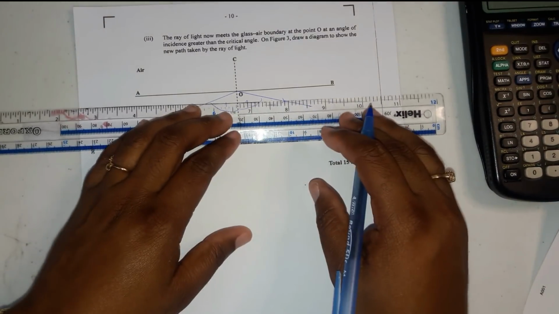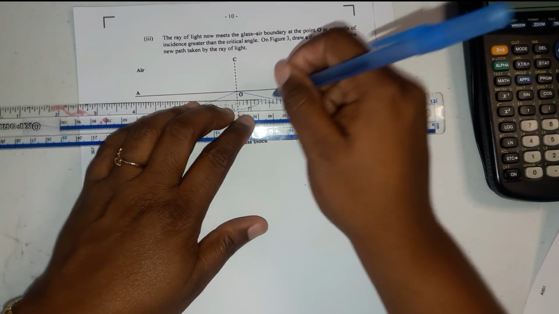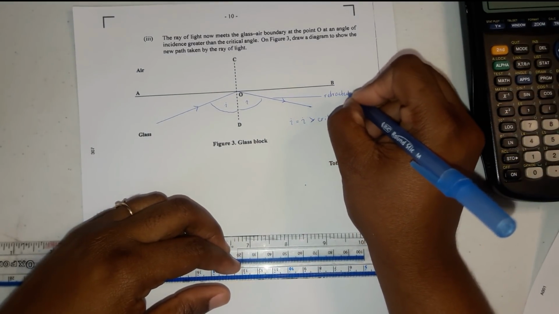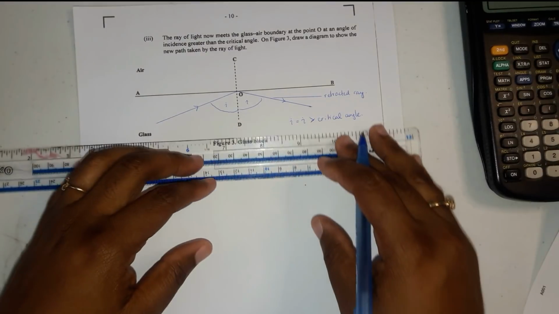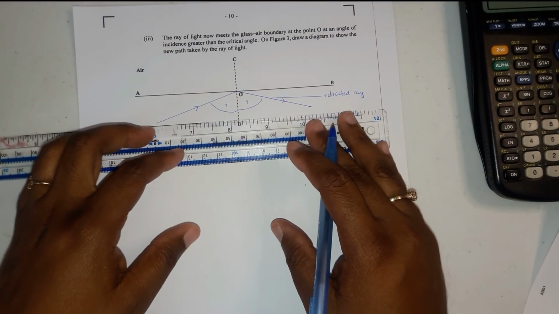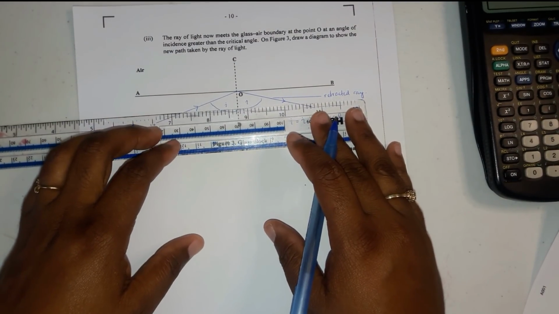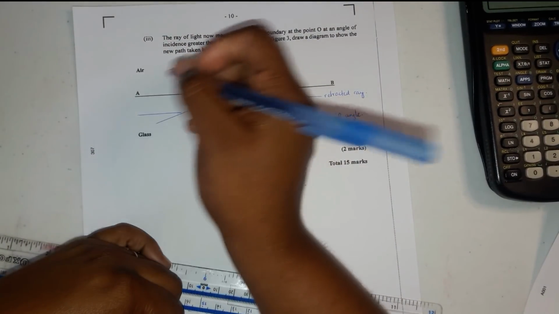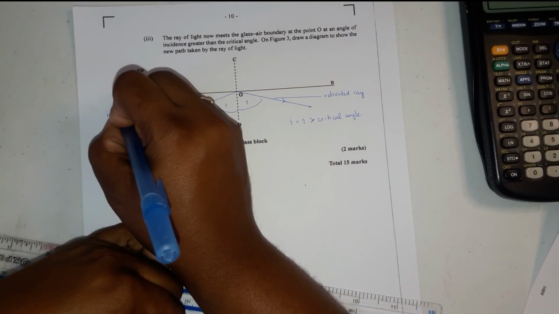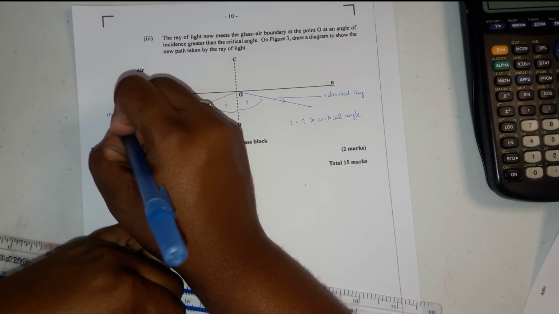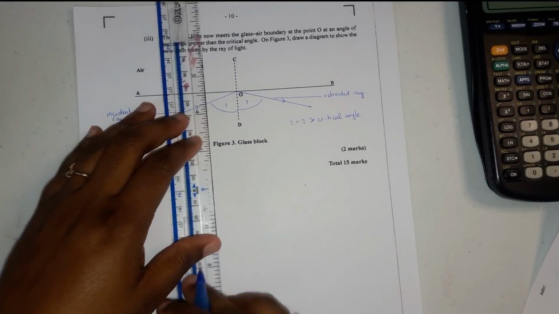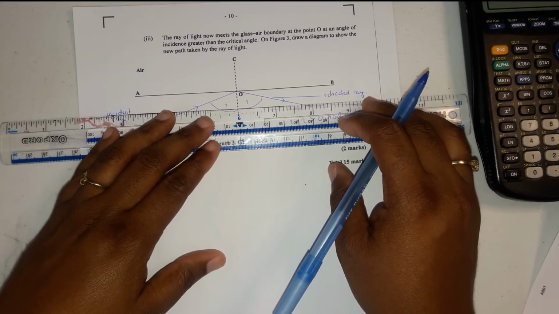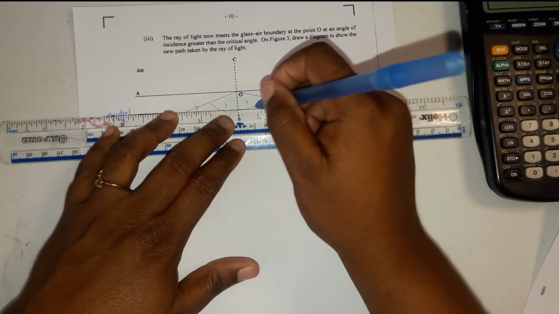This is our refracted ray. I'm going to just put labels on this side. Incident ray. And this here is our angle of incidence and angle of refraction.